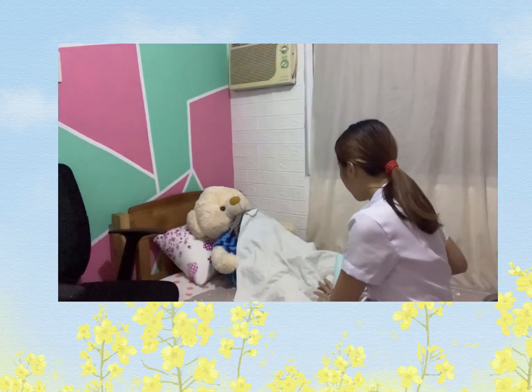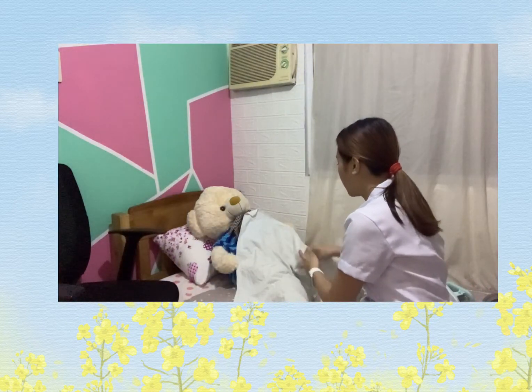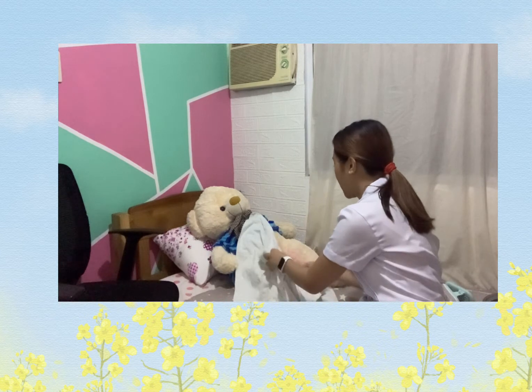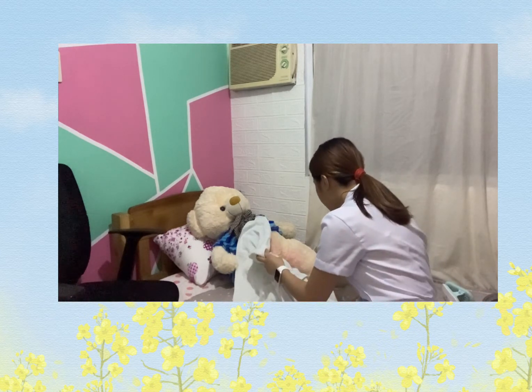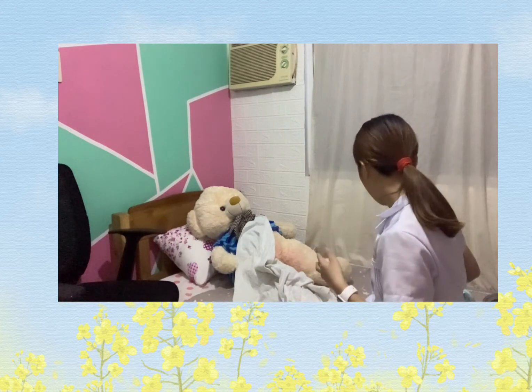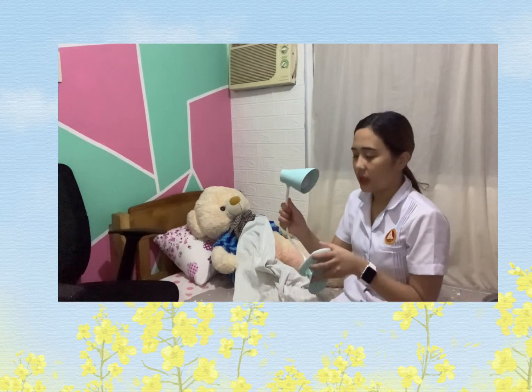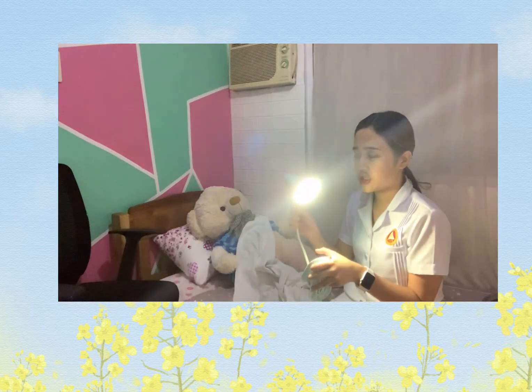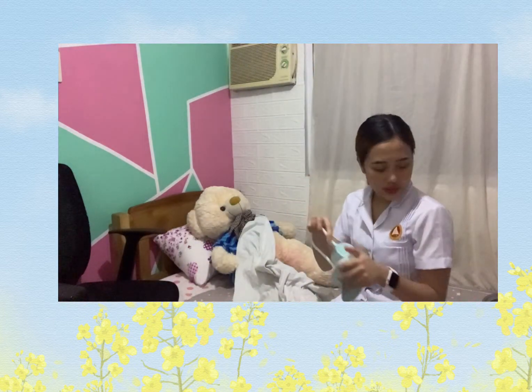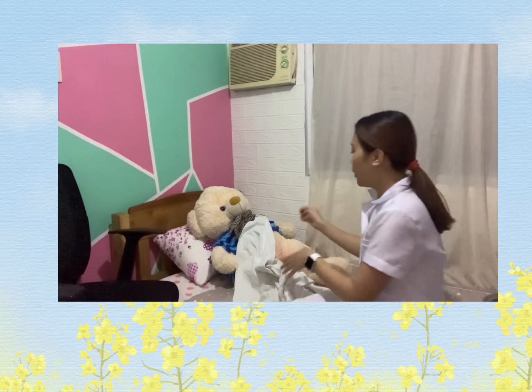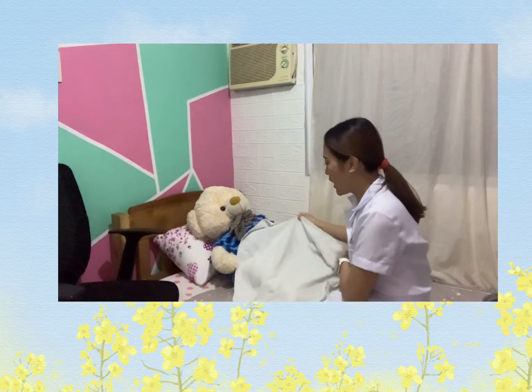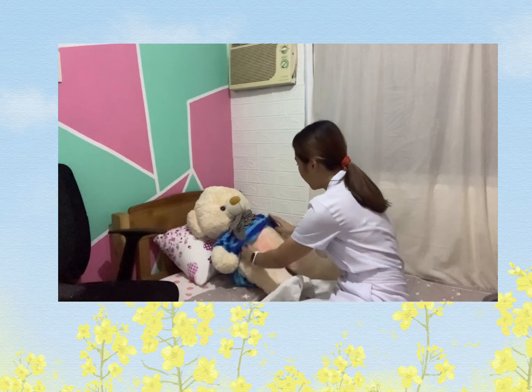And then, we will assess if there are any untoward reactions such as irritation or burning. There are no untoward reactions found on the patient. Now we will make sure that all of the equipment is still in good working condition for future use. And then, we will help our patient into a position of comfort.